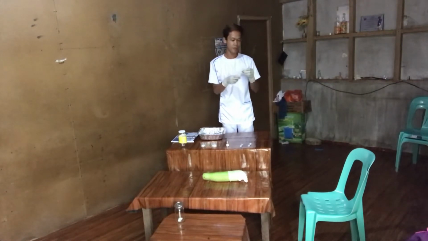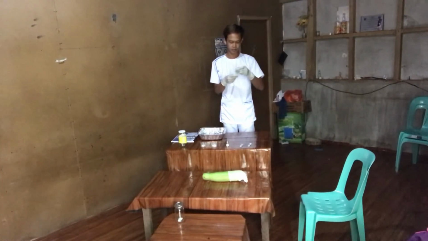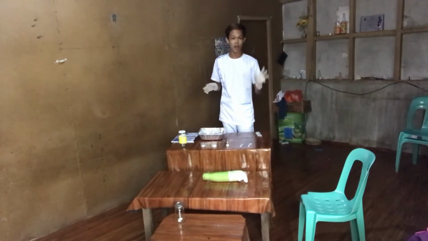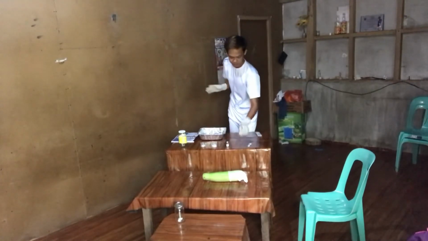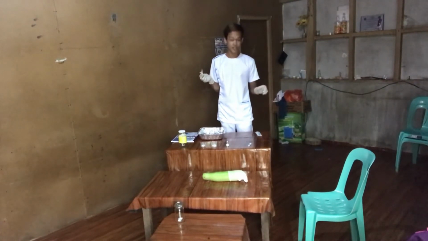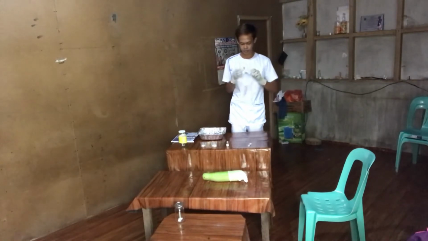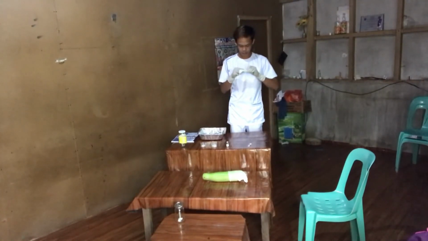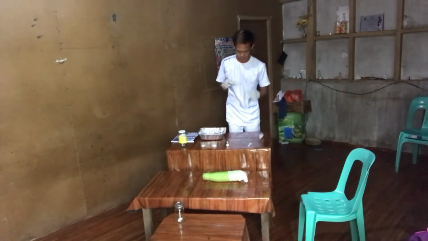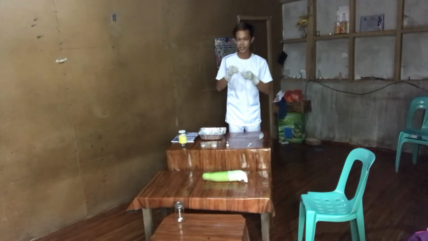We have to open the sterile package, and also open the aspirating needle. Then we're going to connect the 23 gauge syringe to the aspirating needle. Secure that the connection isn't loose.